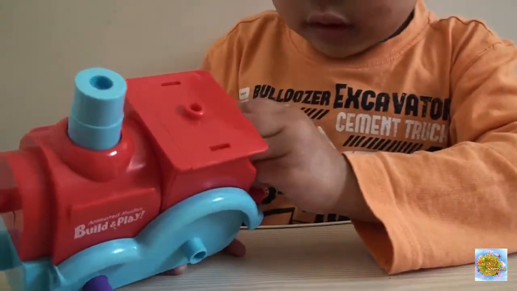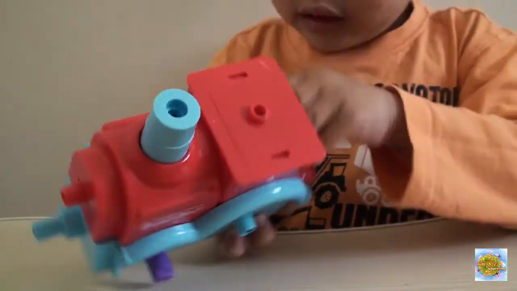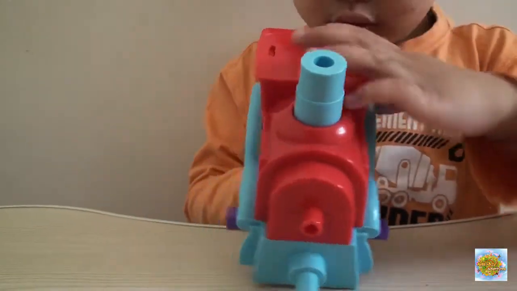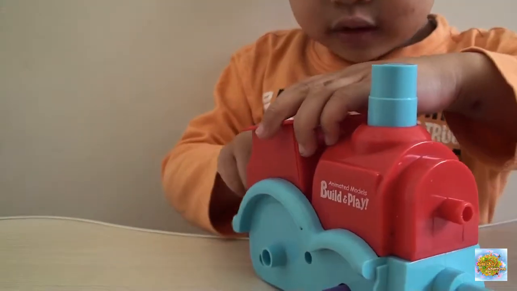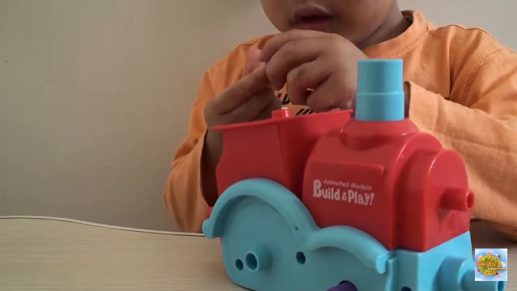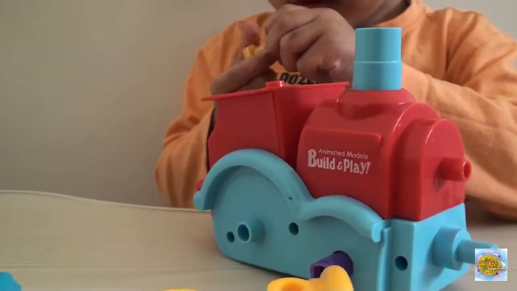This one, there. One stuck. This one broke.